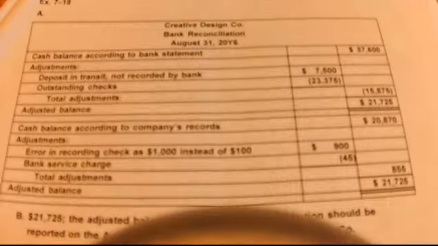So what they did is they took that positive 7,500, they minused out that negative 23,375, and that's how they got that 15,875. Once they subtracted that from the beginning balance is where they got the 21,725.